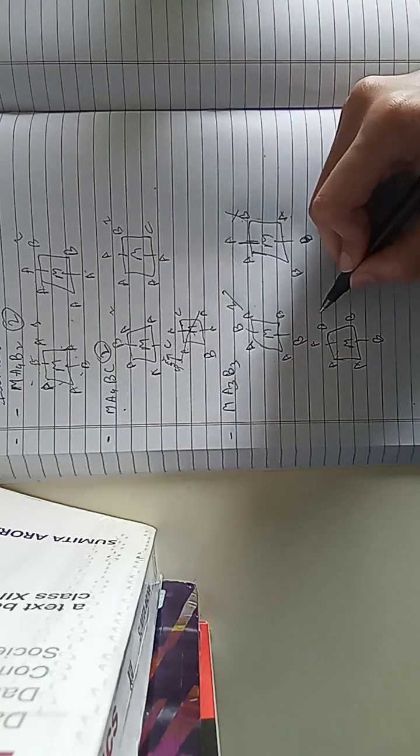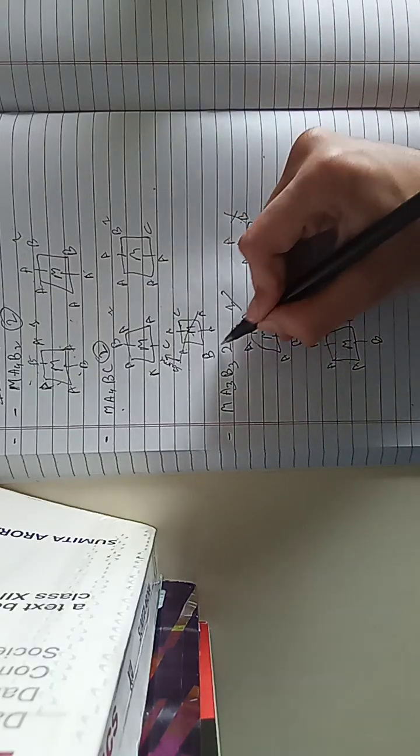A, B, B, A. We cannot find that. And A, B, B. So this is 1 and that's 1. Now is this an optical enantiomer? No, because if we cut from this, A, B, B is symmetrical. So 1 and 1 makes 2. We should be really confident. And this has 2.